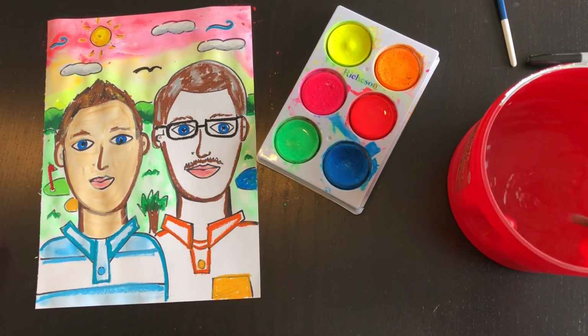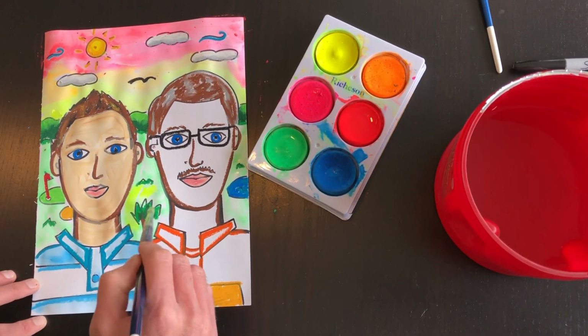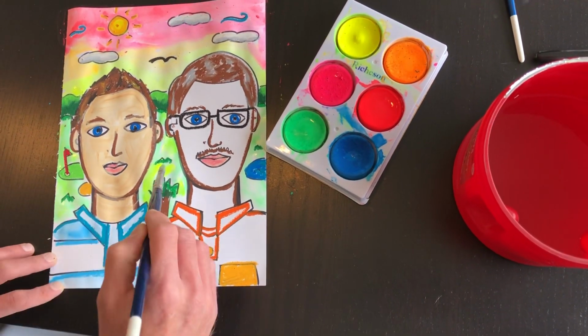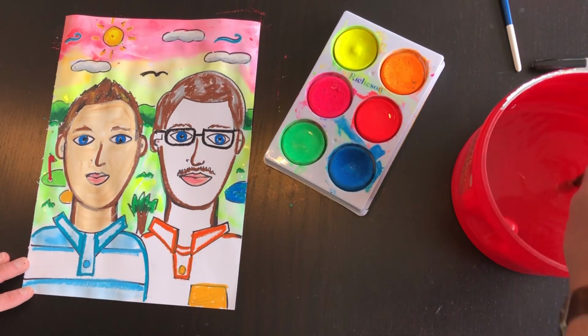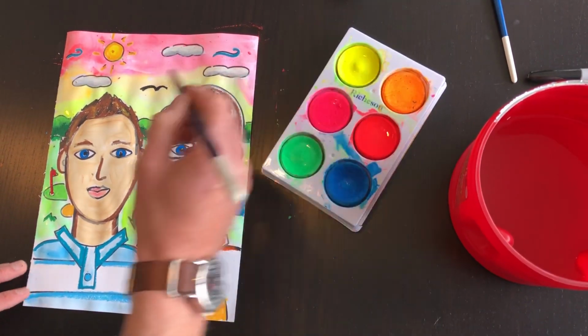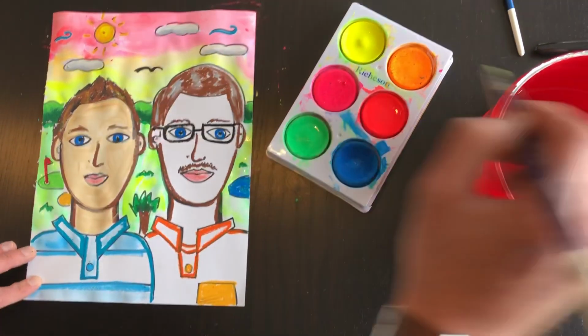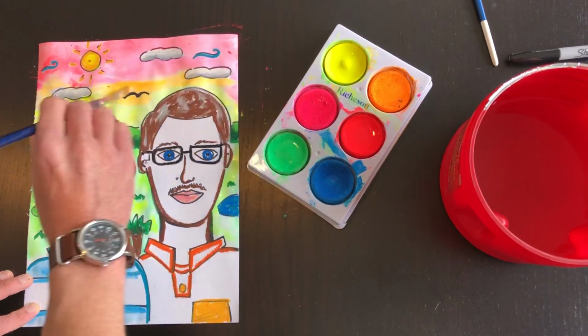Once I'm done with this, after I paint it all, sometimes I like to add a little bit of yellow into the grass, make it look like the sun is shining on it. And then you can see my sky color kind of has gotten a little bit faded, so once it dries, I'm probably going to add a little bit more yellow and a little more orange, kind of blend this together.